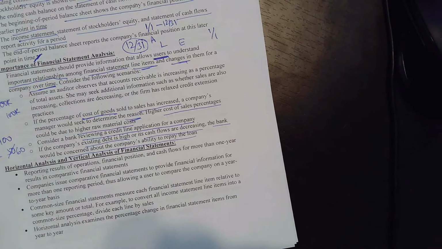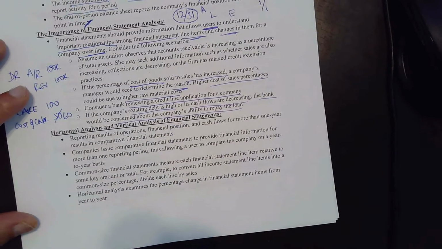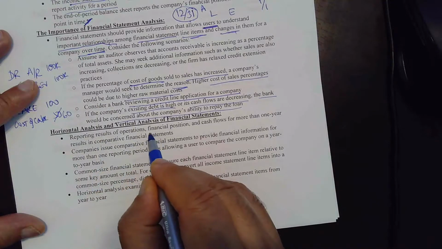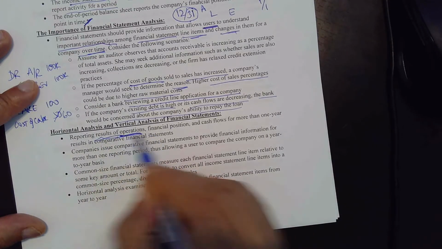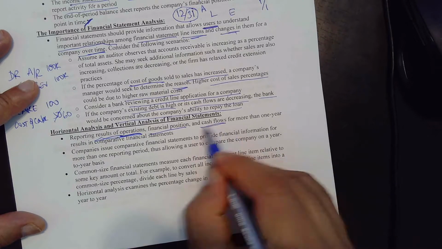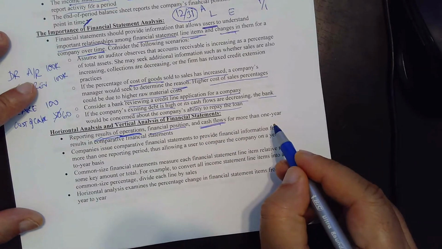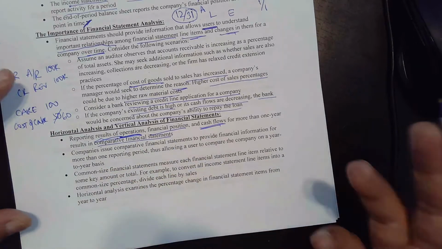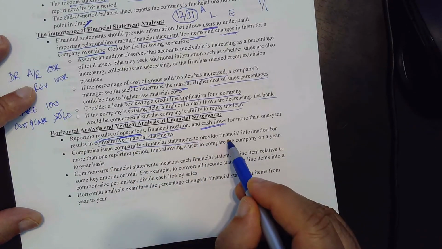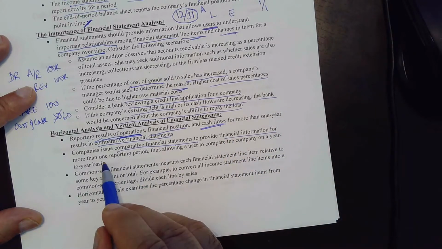Then we're going to talk about two kinds of analysis, horizontal and vertical analysis. Reporting results of operations, which is the income statement, financial position, the balance sheet, and the statement of cash flows, for more than one period in comparative financial statements. That's what we do. Companies issue comparative financial statements to provide financial information for more than one reporting period.